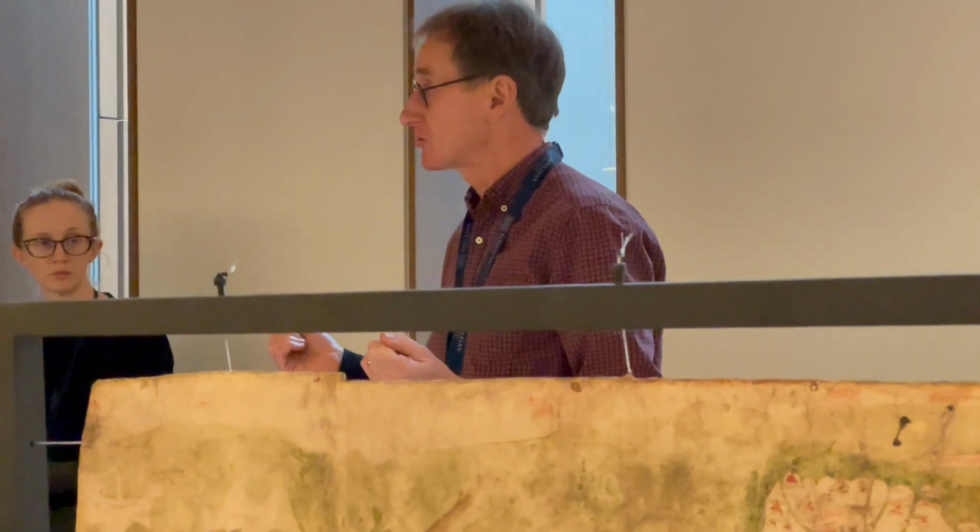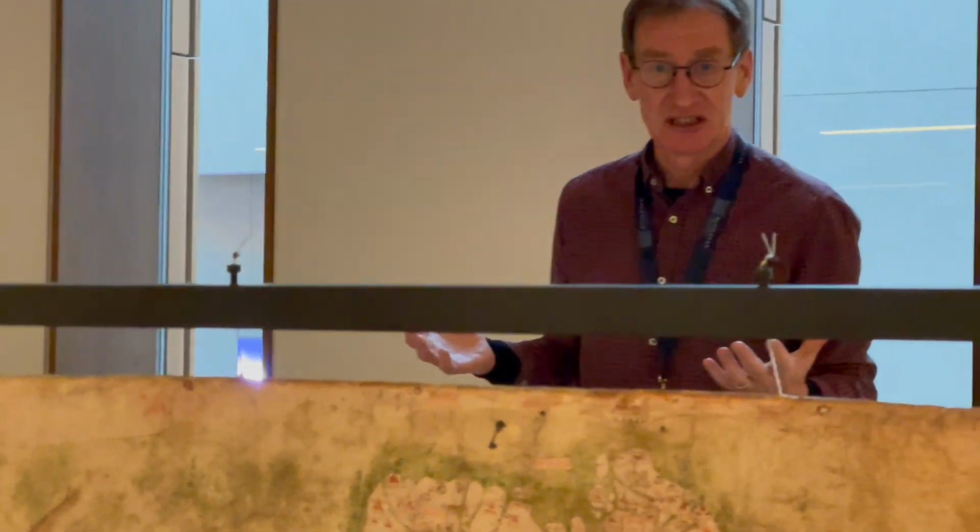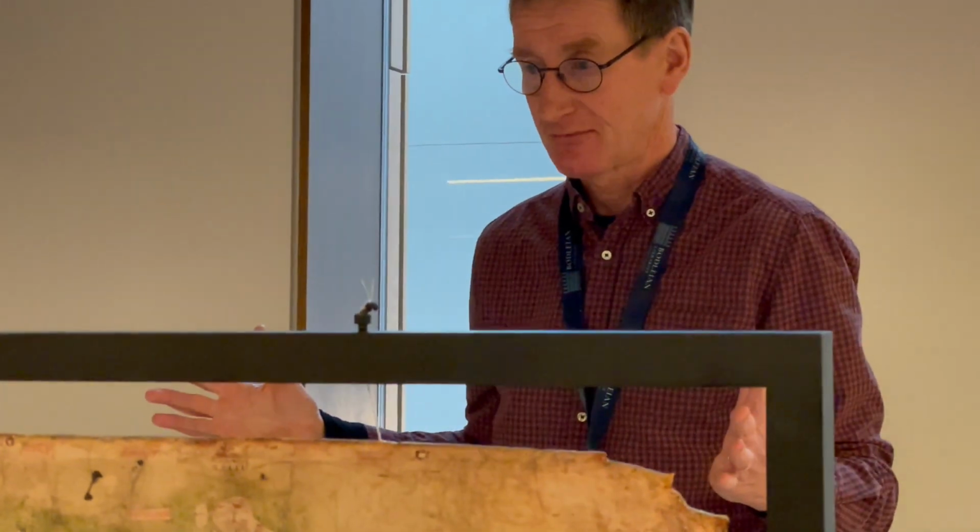It shows about 700, 800 toponyms, which is incredibly important. Around about 200 rivers. And really, what we have here is a true geographical map from the Middle Ages. So that's introduction number 1.